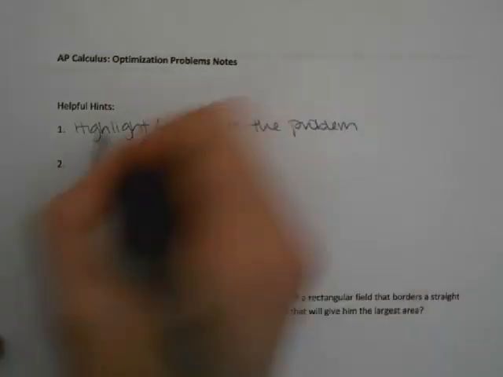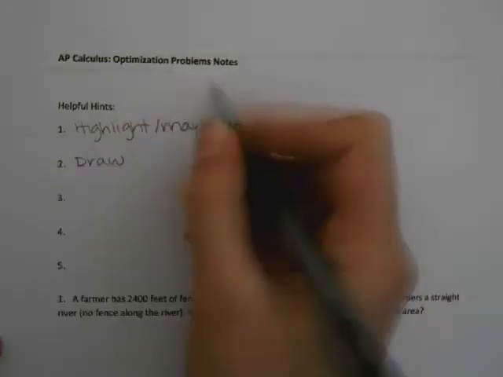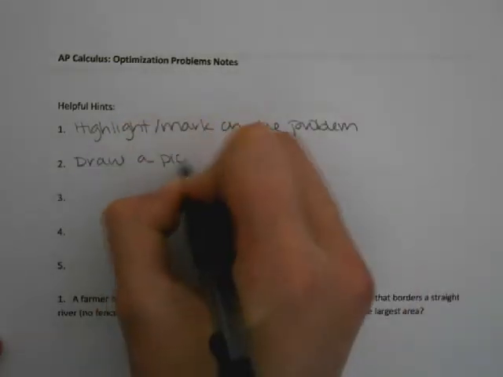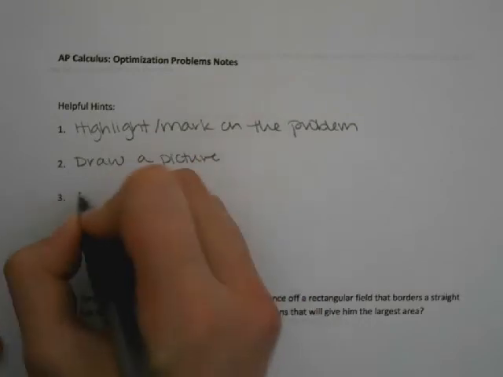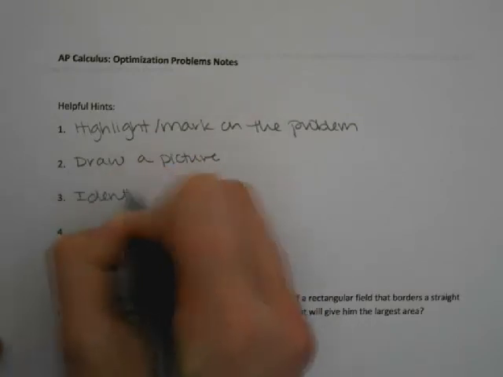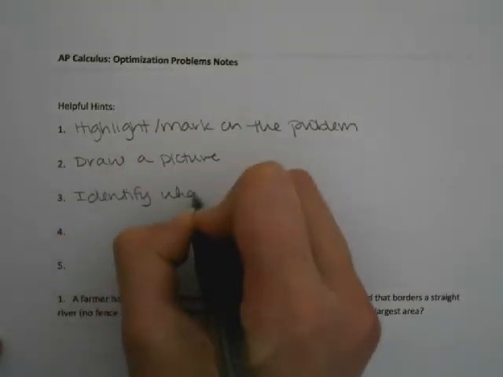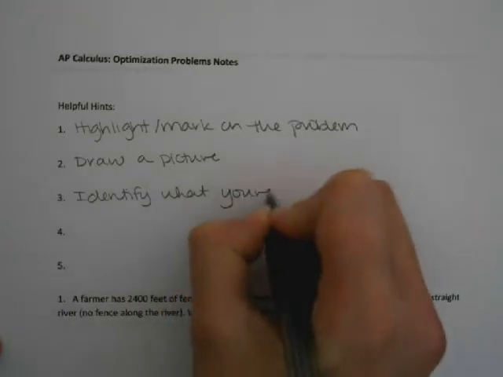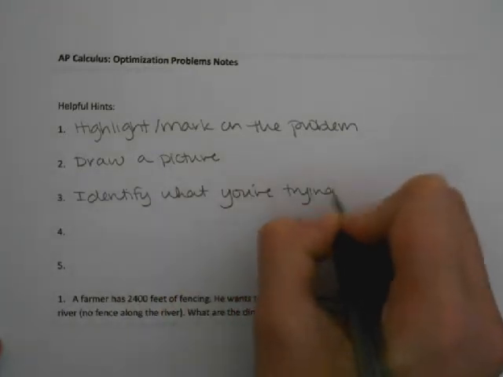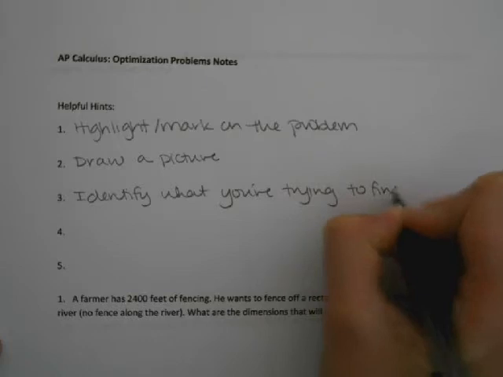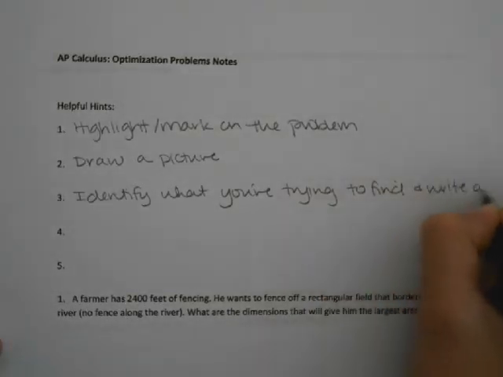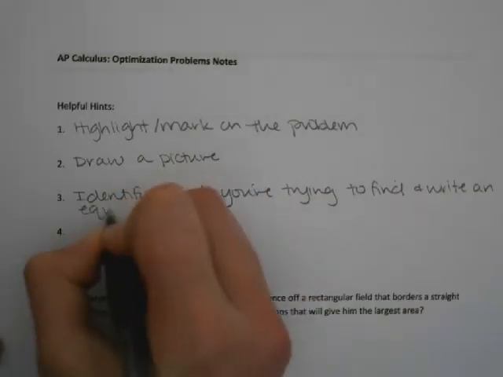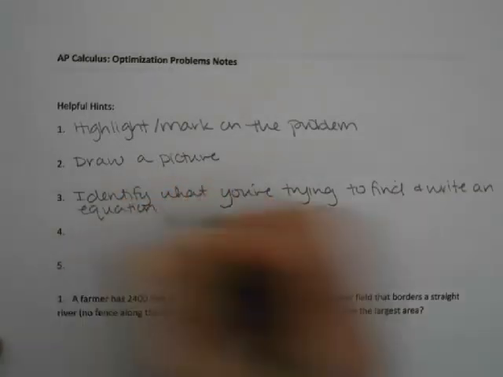for. Second, it is typically helpful to draw a picture. It helps you figure out if your answers make sense or not. Third, you want to identify what you're trying to find. And part of that is writing an equation. So at some point we have to convert the problem into math.